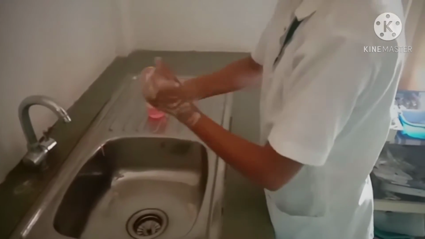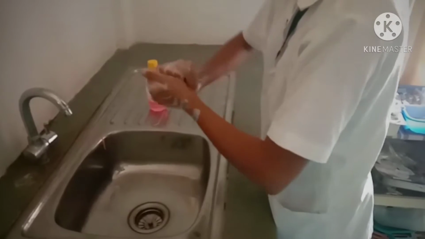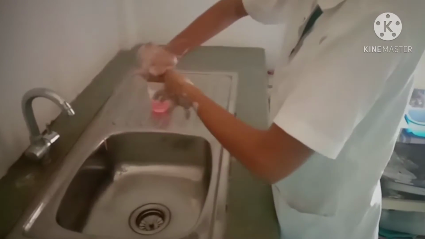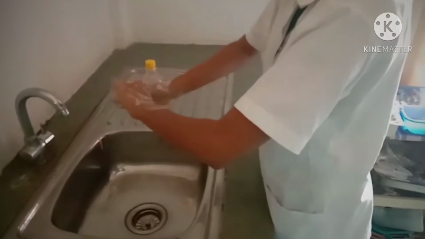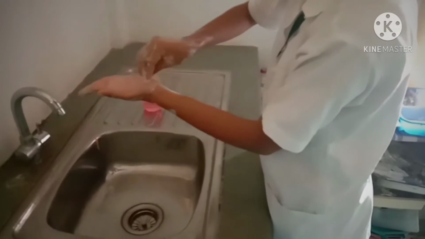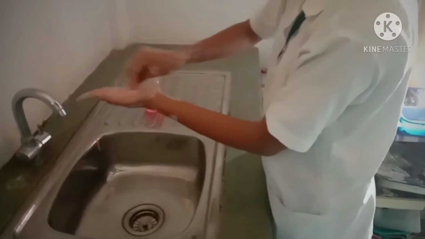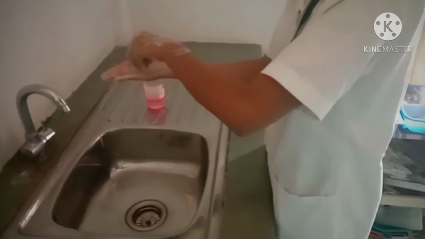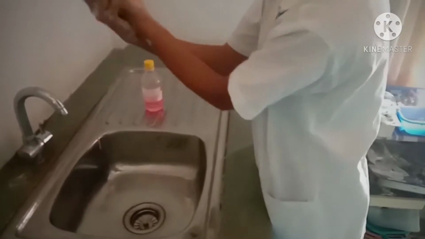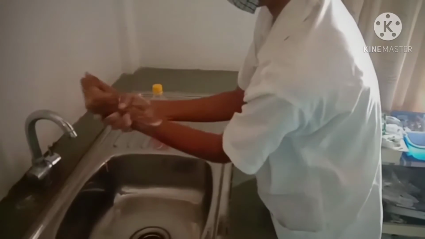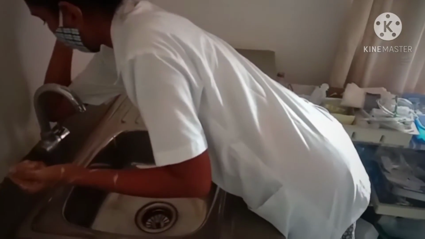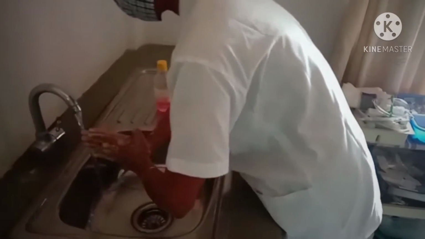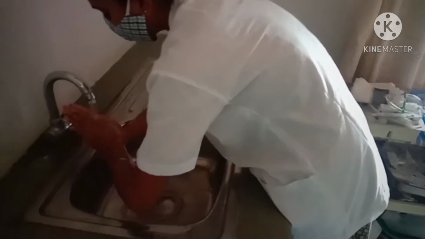Fourth, back of knuckles. Fifth, base of thumb. Sixth, fingertips. And last, seventh, wrist. Now rinse the hands.